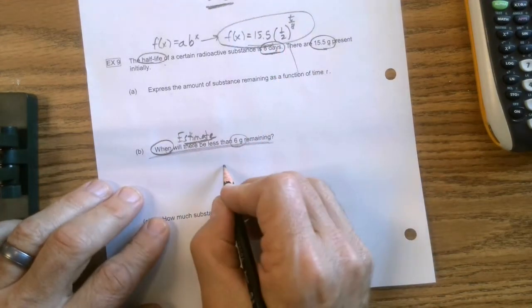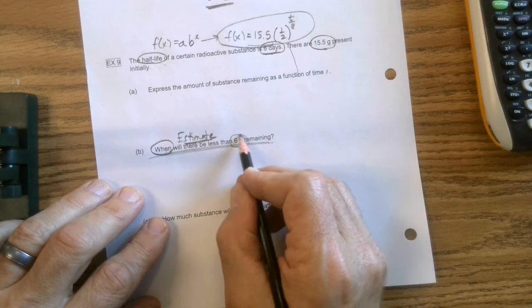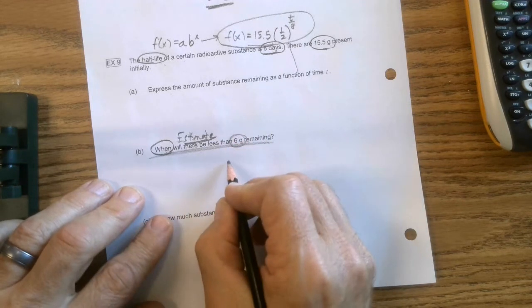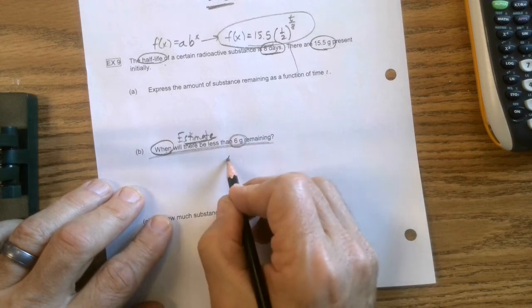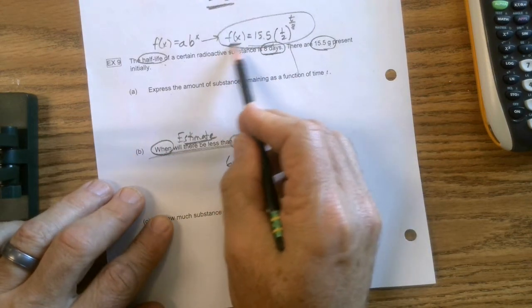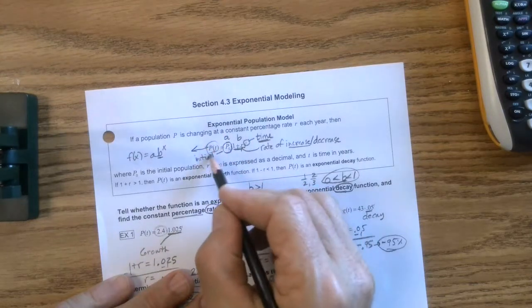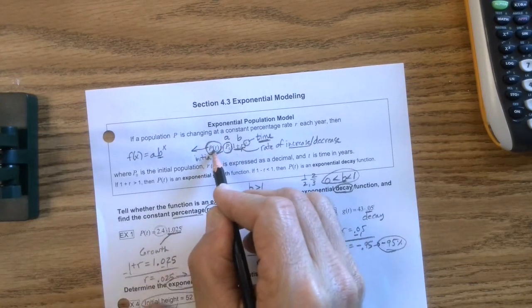So here's our formula. This is saying when will there be less than 6 grams remaining? Well, I'd have to go like this. So this is saying 6. See, that's what this is. And in this formula, it would really be this. So that's what they're interested in, the amount at that particular time.